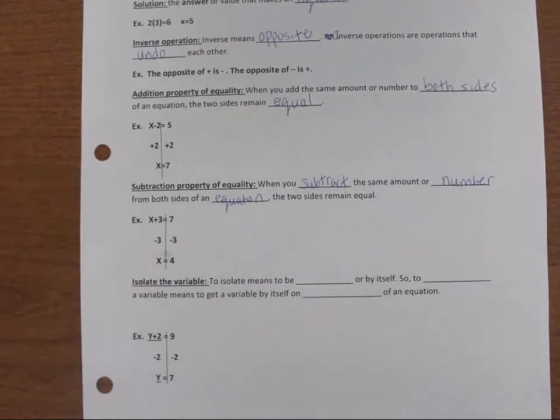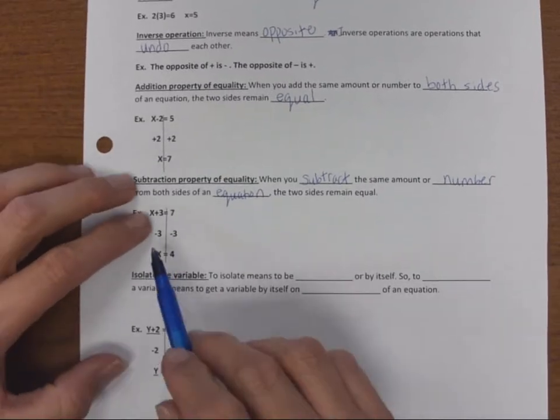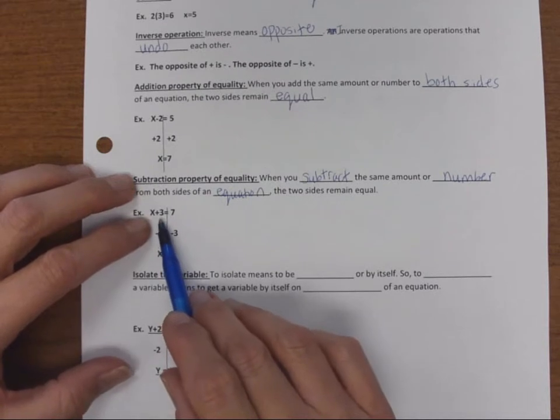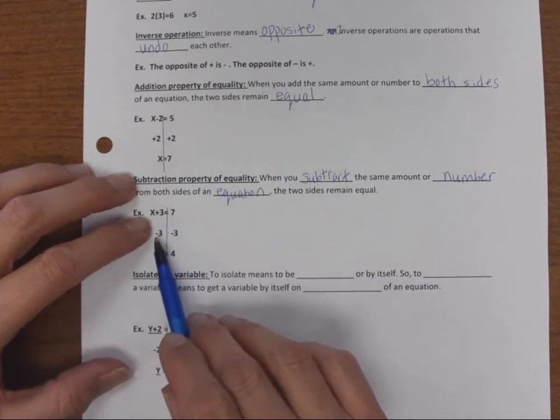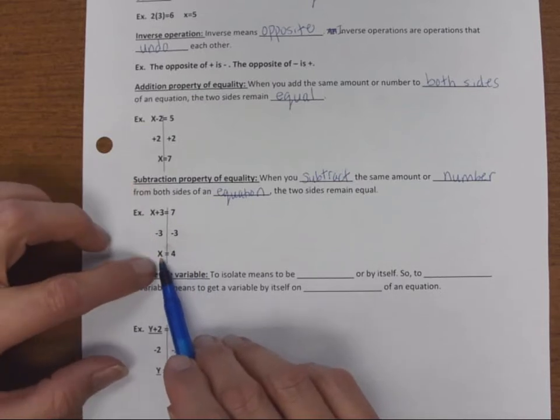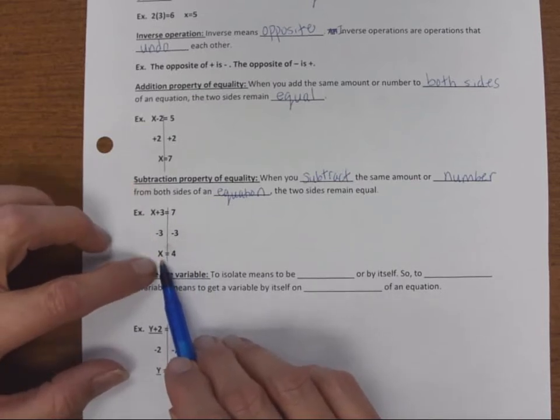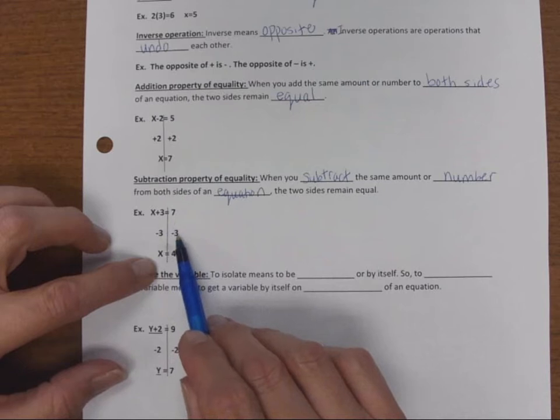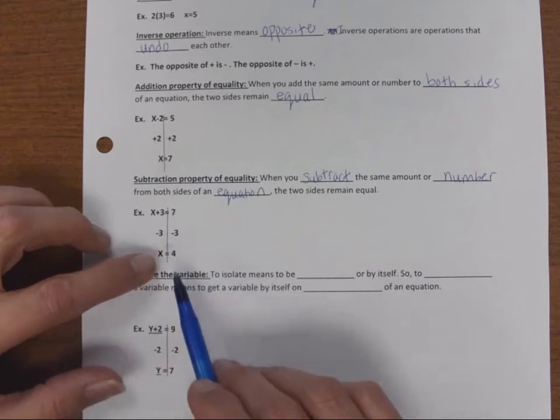So once again, you want to get x by itself. So if we have 3 added to x, the way to get x by itself is to take the 3 away. But what you do to one side, you have to do to the other side. So now you're left with x, which is what we wanted. We've got to subtract 3 from this side, so 7 take away 3 is 4.